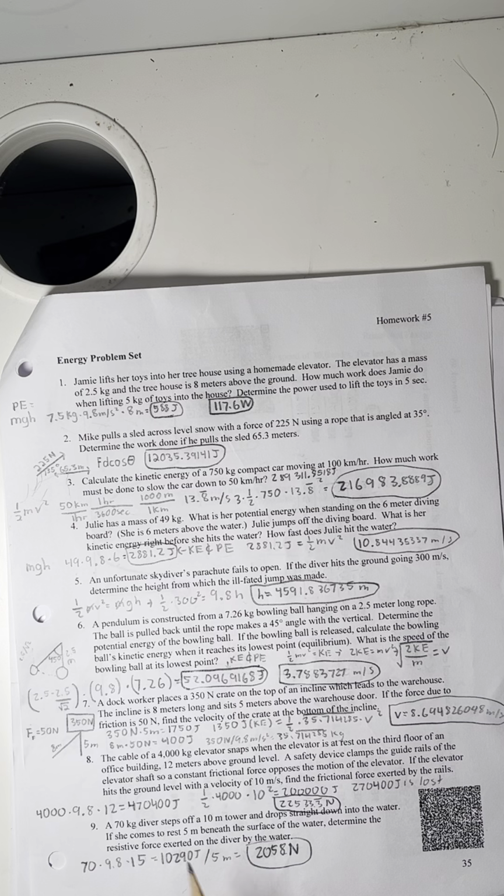Number 8 says, the cable of a 4,000 kilogram elevator snaps when the elevator is at rest on the 3rd floor of an office building, 12 meters above ground level. A safety device clamps the guide rails of the elevator shaft, so a constant frictional force opposes the motion of the elevator. If the elevator hits the ground level with a velocity of 10 meters per second, find the frictional force exerted by the rails.